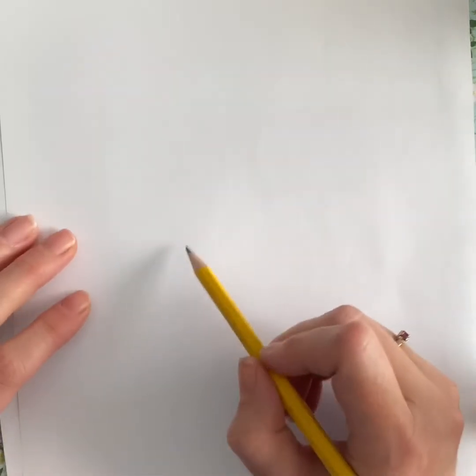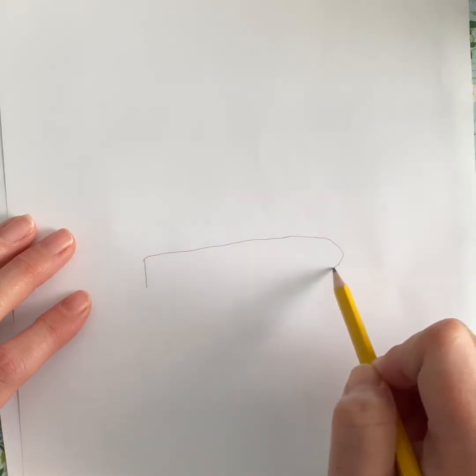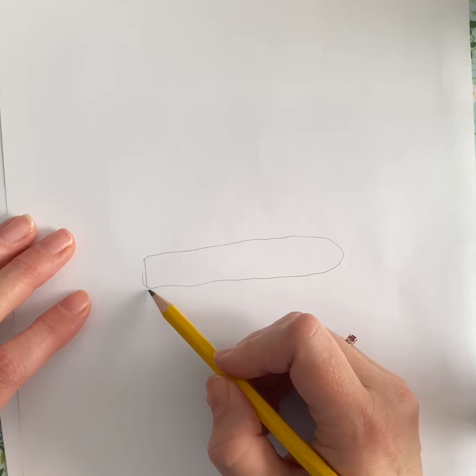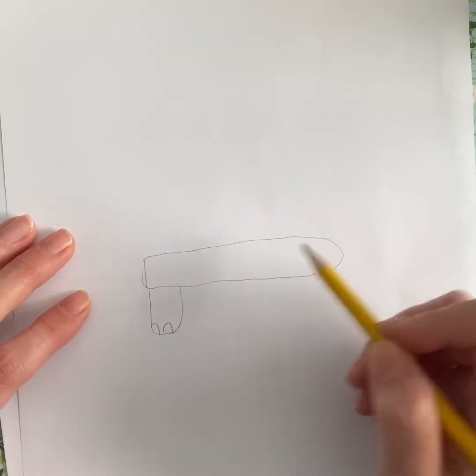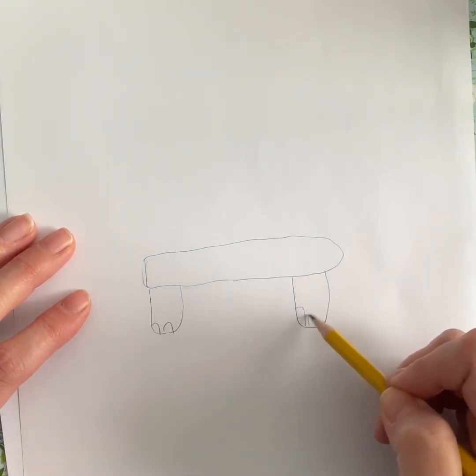So I think my animal should have a long, skinny body maybe, and some big feet like hippos, kind of. Maybe. This is gonna be funny looking.